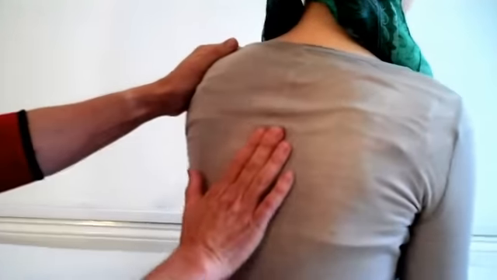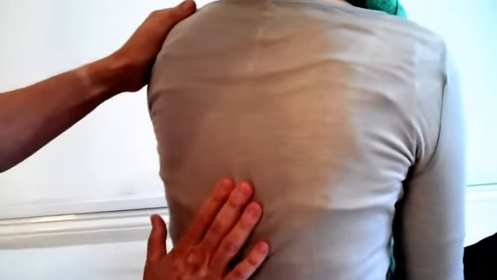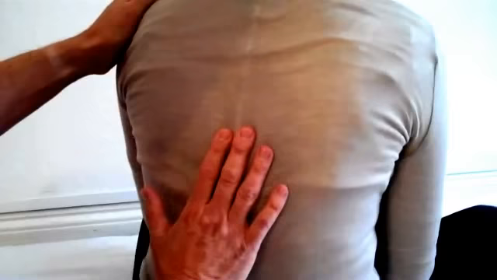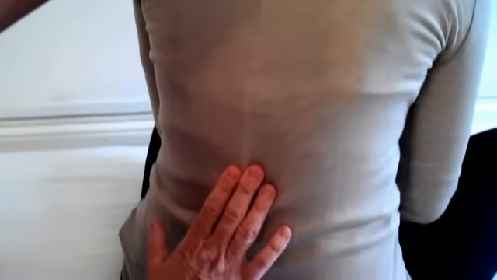We'll go down. What I'm noticing here is on this side it's slightly tighter down this part here, just this area here. So this would be more of a jitsu type of area, and this would be more kyo. Okay, we're going down.